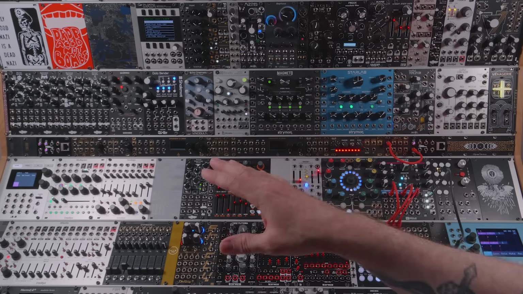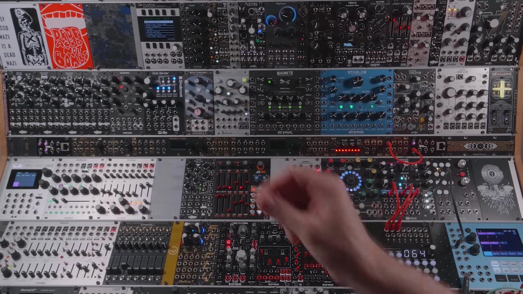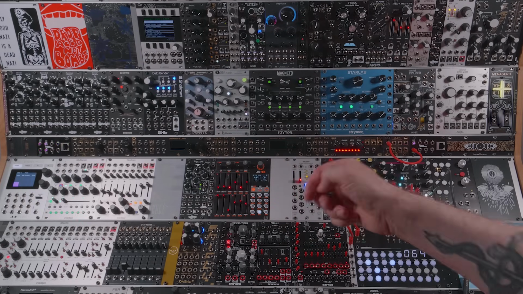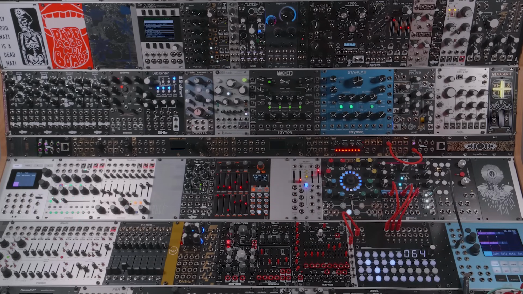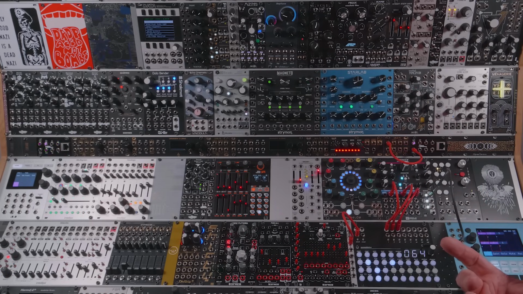To the inside of those, I have some random things. I have a Turing Machine, and I have a Flip, which is a Branches clone. It basically flips a coin every single time it gets a gate and decides to pass it between two outputs. It's a Bernoulli gate, I believe.